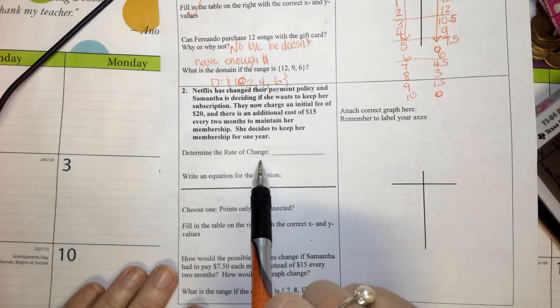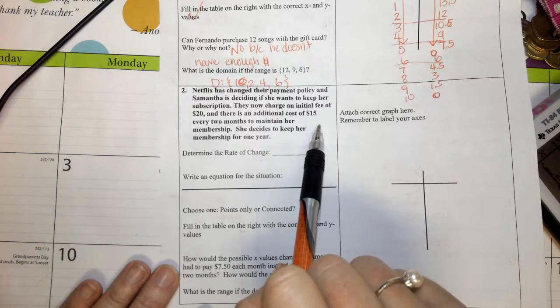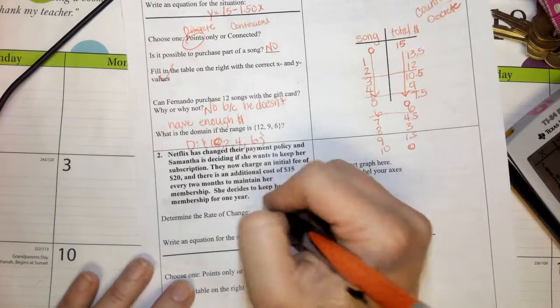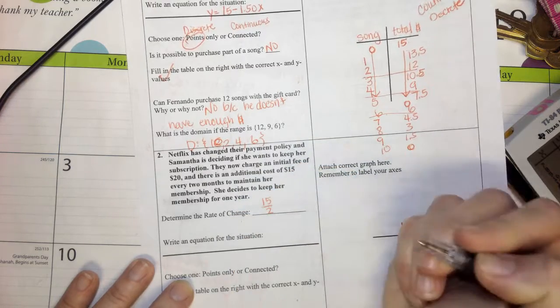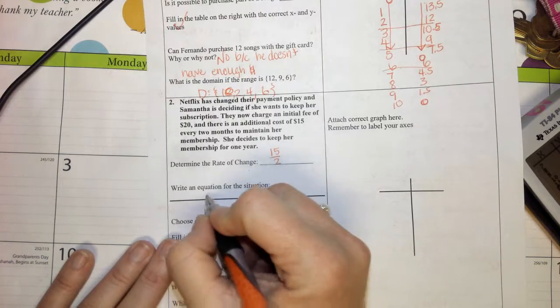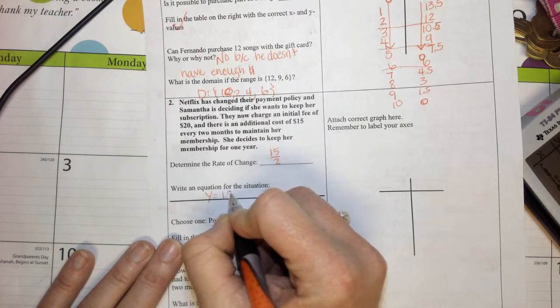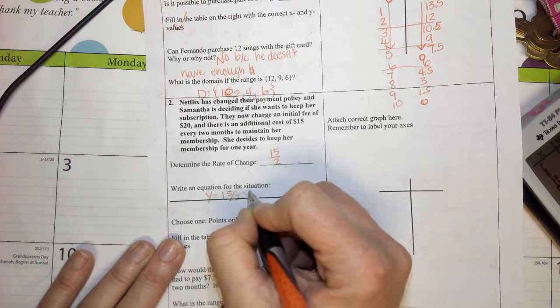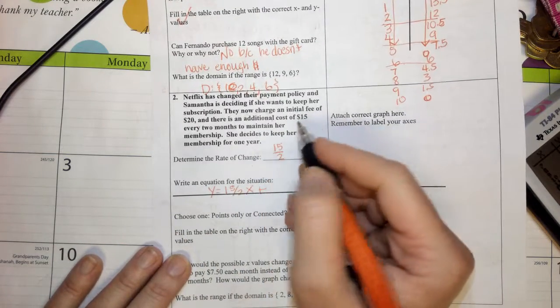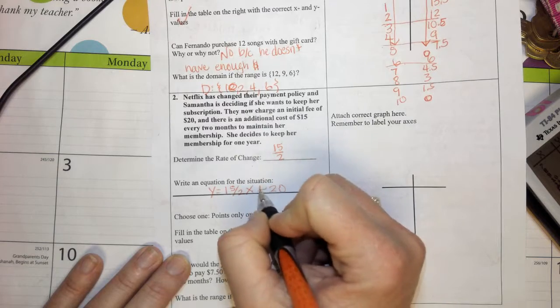So this one's a little tricky because it's telling you it's $15 every 2 months. So that means my rate of change is like 15 over 2. Okay? So my equation for this would be y equals 15 over 2x, and then plus, I can't forget my initial fee of $20.